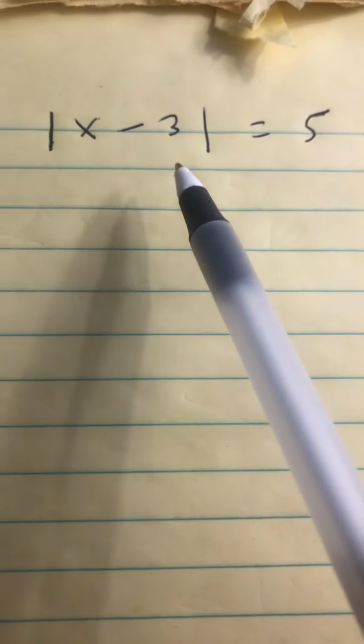All right, absolute value equation. So in an absolute value equation, you're going to have two different equations. You're going to have two answers, usually, not always, but usually. So what you're going to do is take what's inside the two bars, right? And we know we have the absolute value bars. That tells us it's an absolute value.